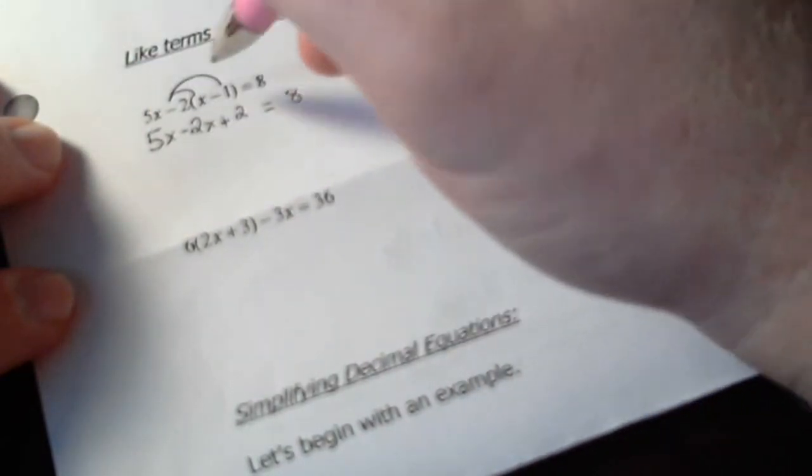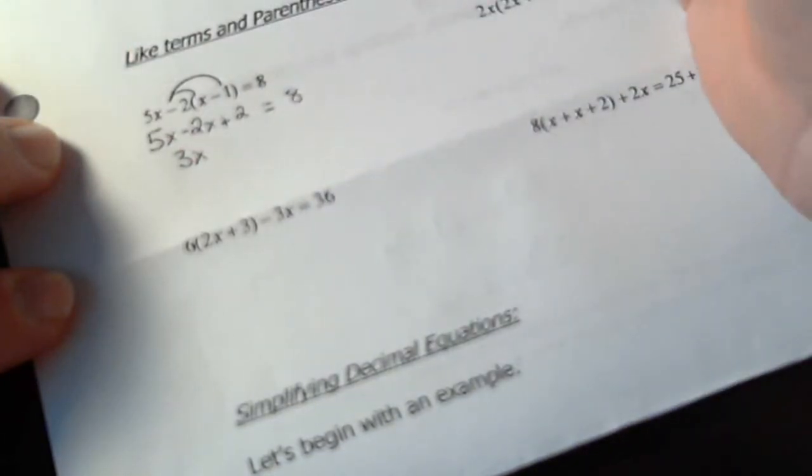Okay. Now, there were the parentheses. We took care of those. Now, we have to combine like terms. 5x minus 2x is 3x. So nothing's changed. All I did was combine these two into this. Copy the 2, and equals 8.